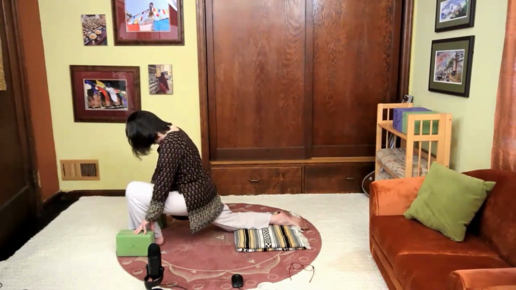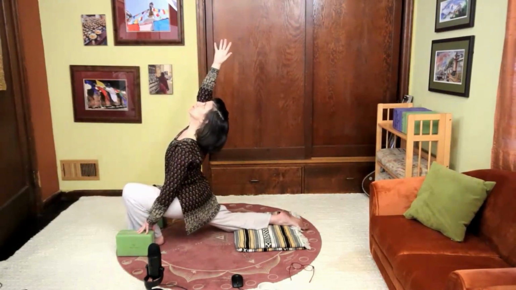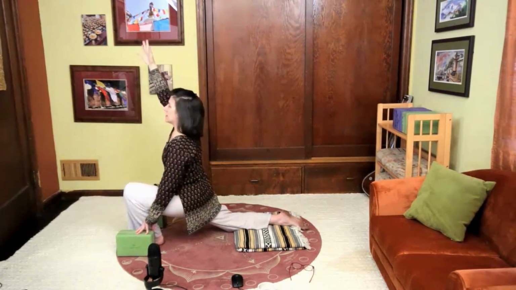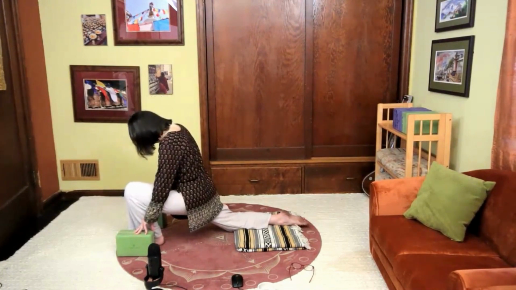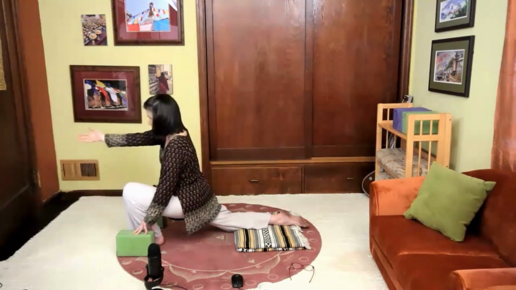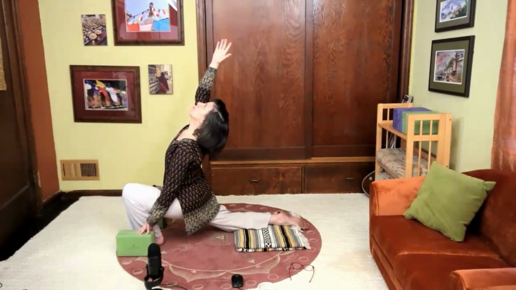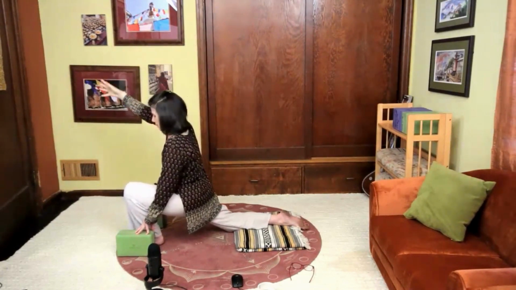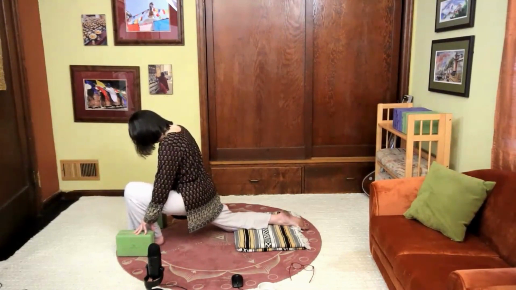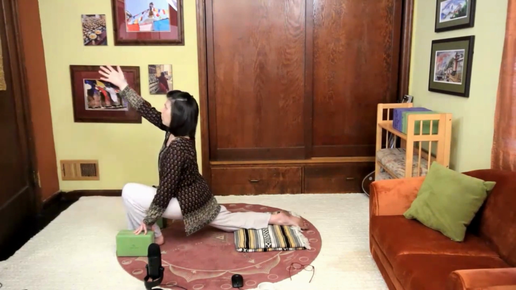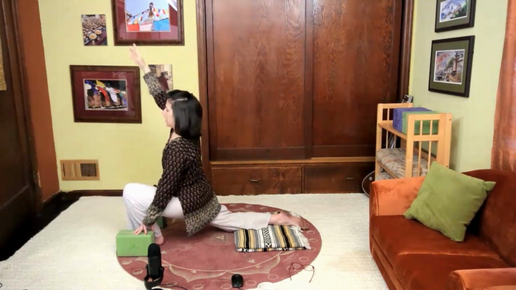Let's combine those now. Inhale, raise your left arm. Lift your chest, your heart, open your throat. Using the Ujjayi breath, exhale into your cat pose spine. Inhale, keep the hips stable as you lift up. Exhale, return to your cat pose spine. And one more time, inhale to raise up. And exhale to cat pose.